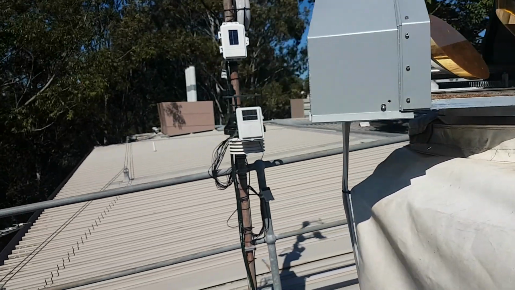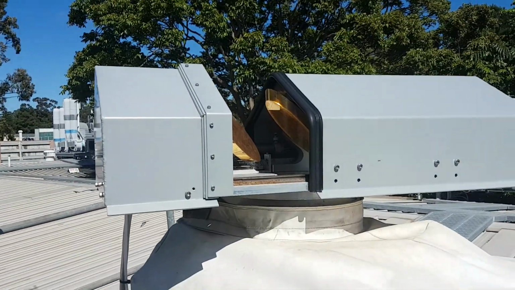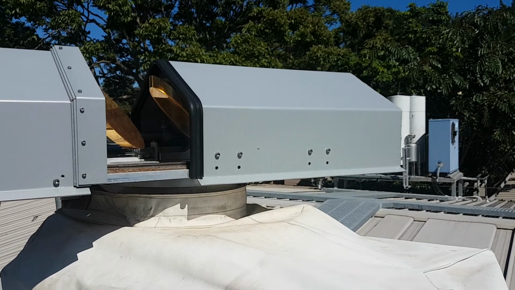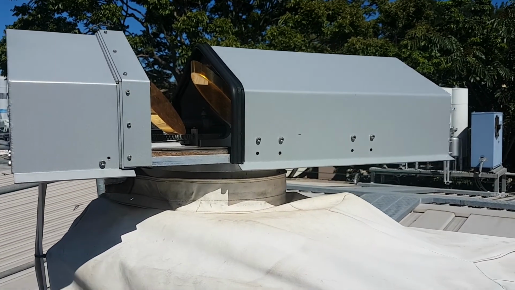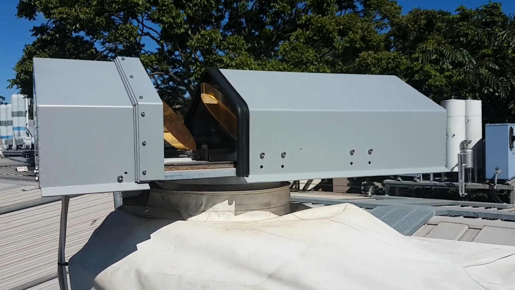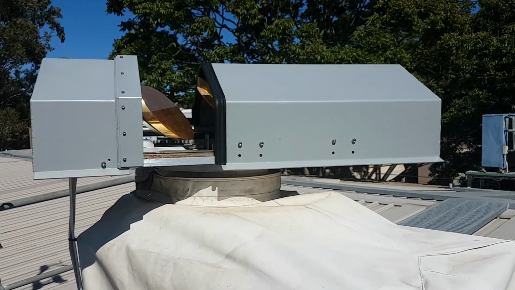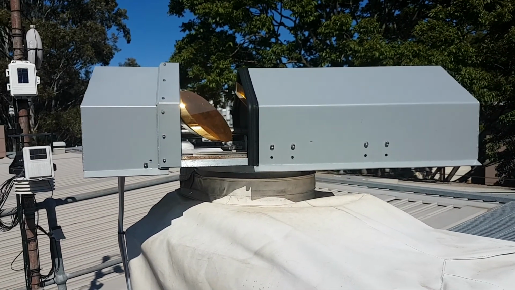So right now, this whole setup is automated by software I wrote, and I'm currently rewriting in Python. I was made to write it in Visual Basic, which made me very unhappy.